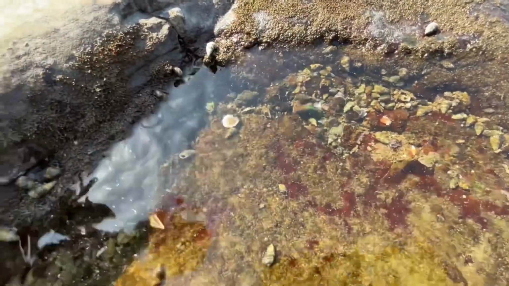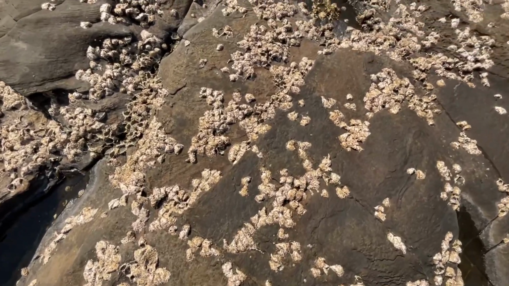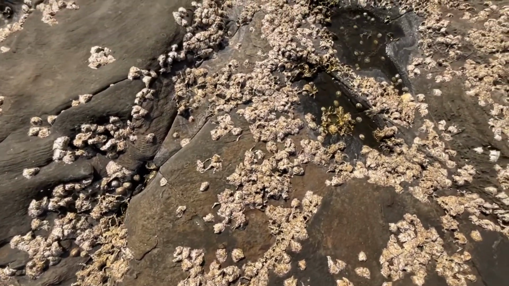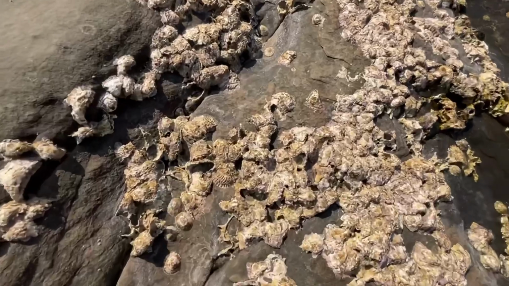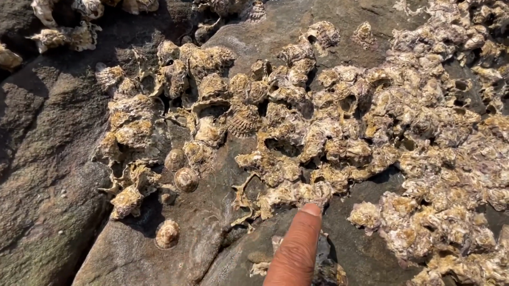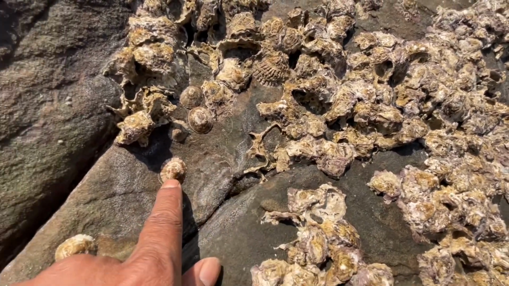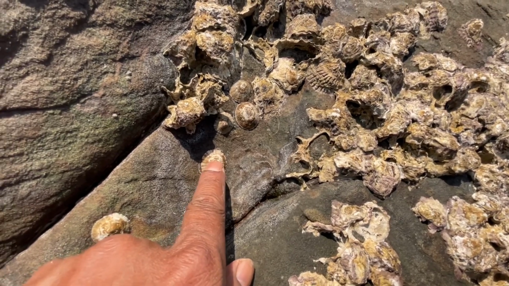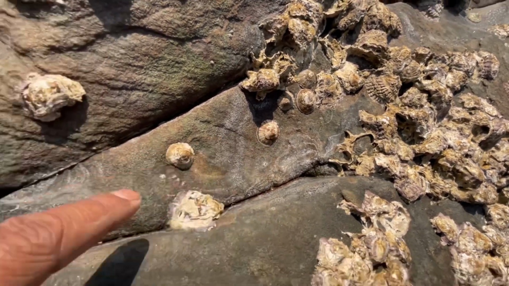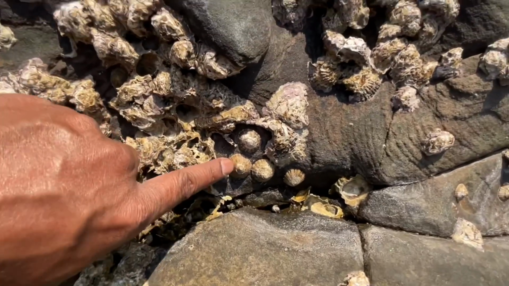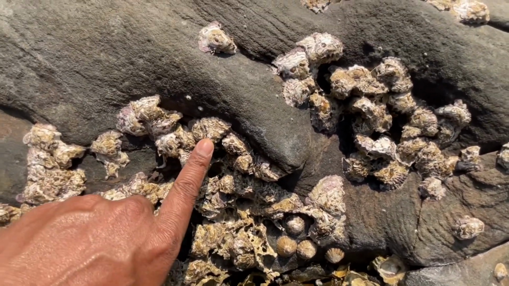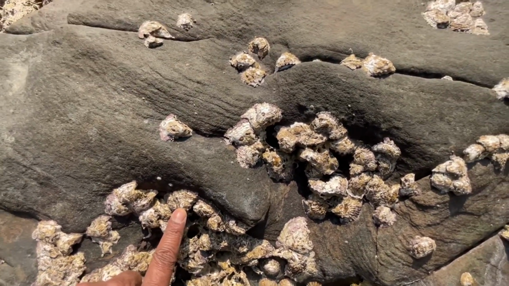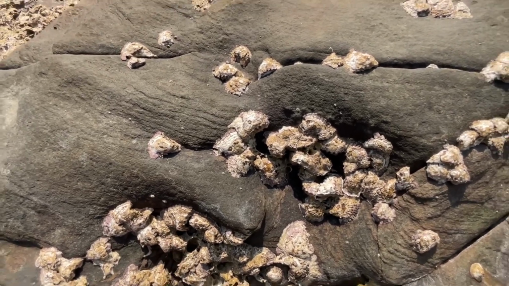Okay, these are all oyster species. I'll give you a close look. This one is patella, this one is also patella, but this one is oyster. So they are the most adapting species in the intertidal zone.